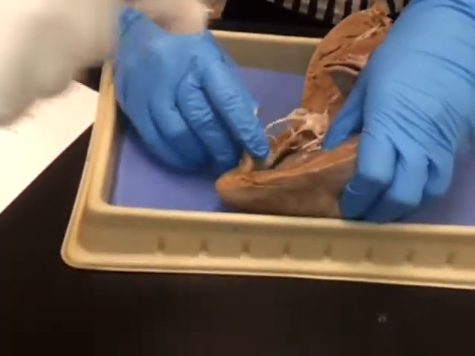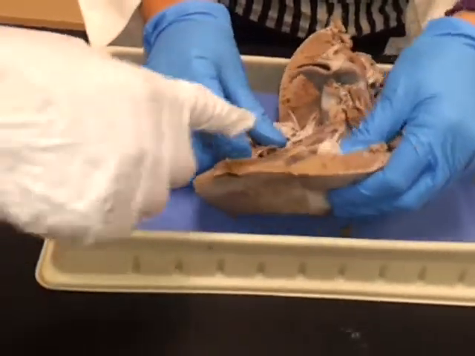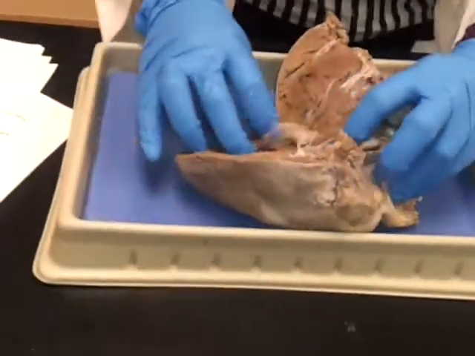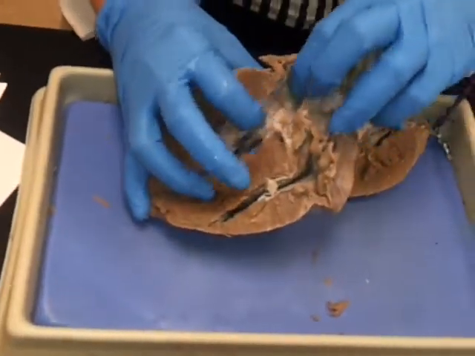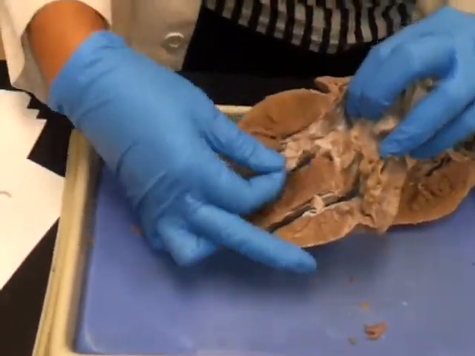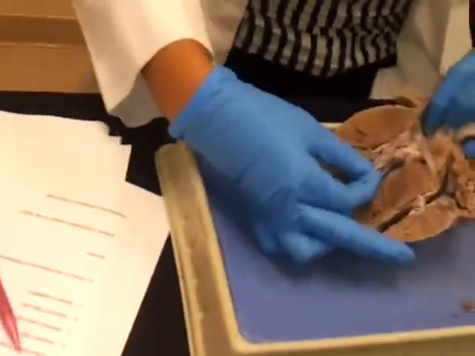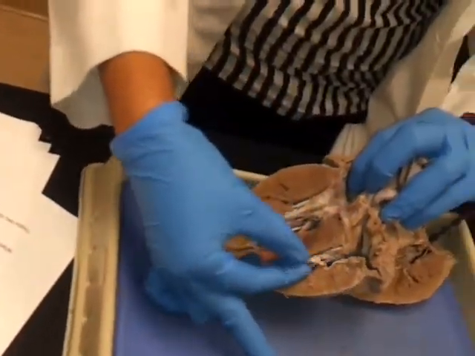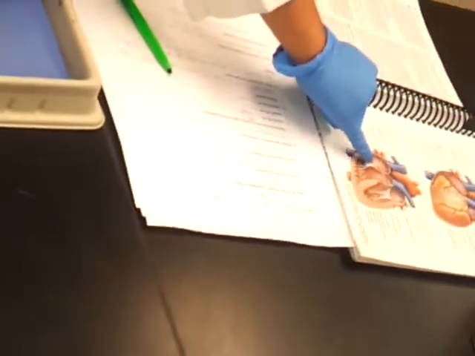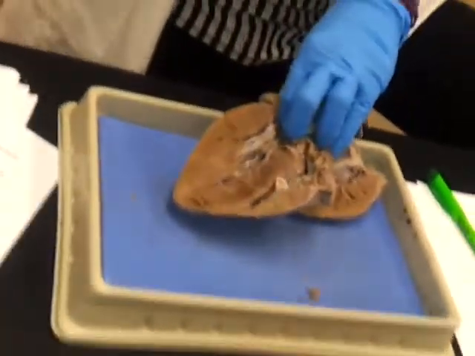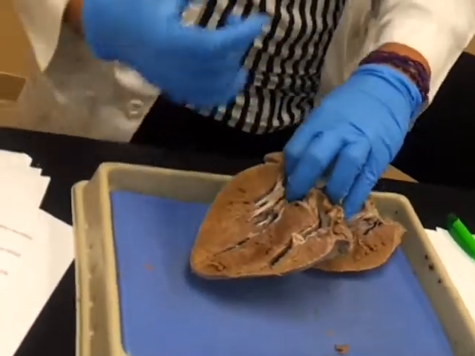Okay? And how do you know where the ventricles and the atria are? The ventricle is on the bottom of the valve, and the atrium is on top of the valve. So this here is your bicuspid valve, and this is your tricuspid valve, which are those openings right there. The top part is the atrium, and the bottom part is the ventricle.